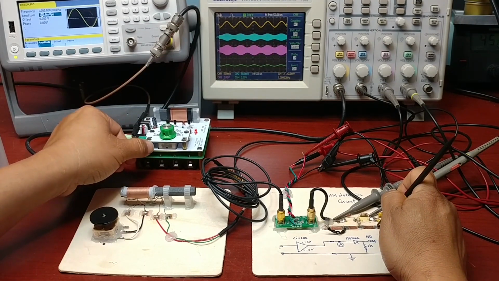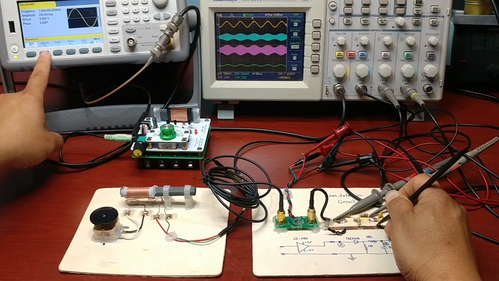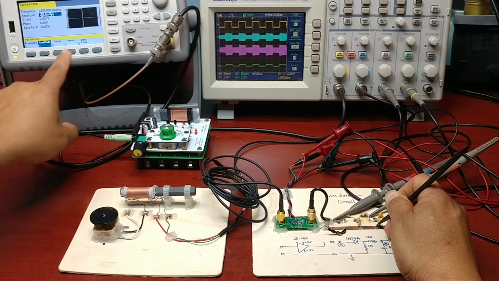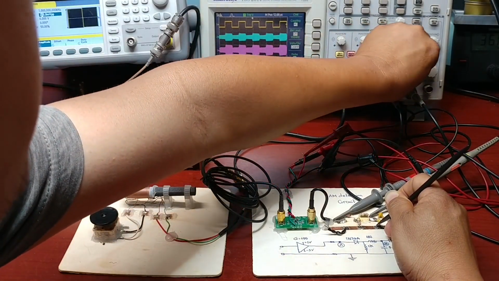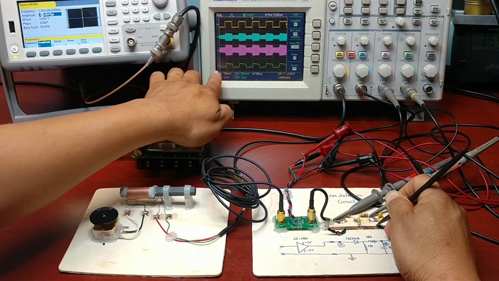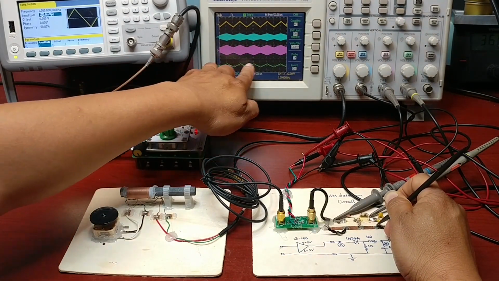Now we can try to adjust the modulation index. Now try with square wave modulating signals to see how the output looks. Now try with a triangle signal.